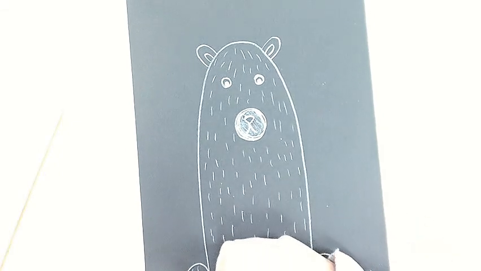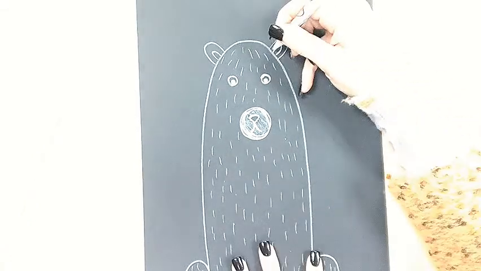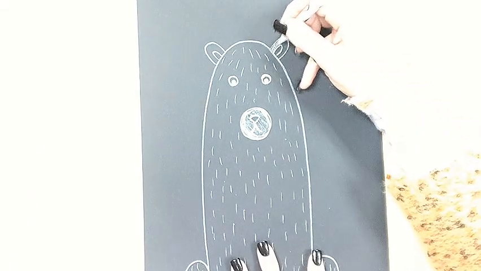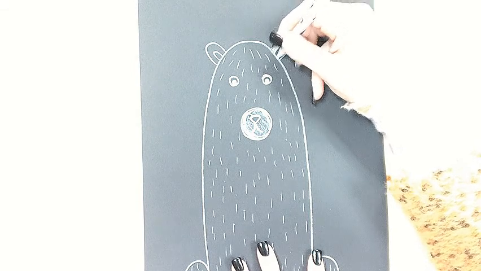I'm going to do it on the paws as well. And I'm going to shade in the ears to make them more white.